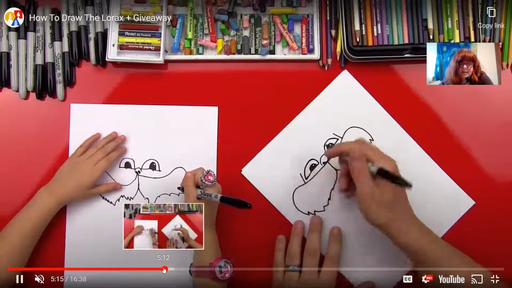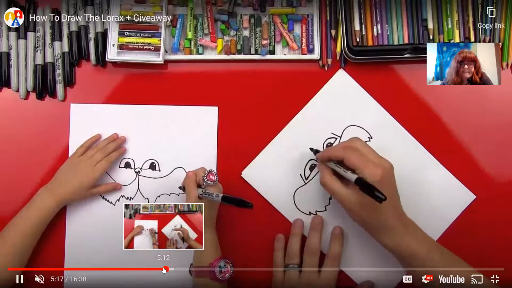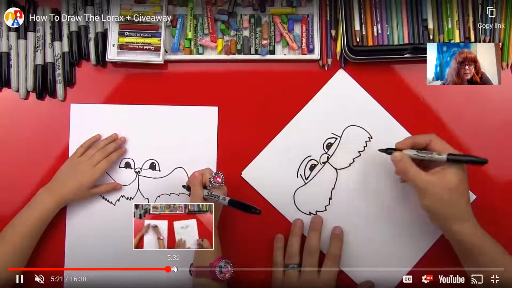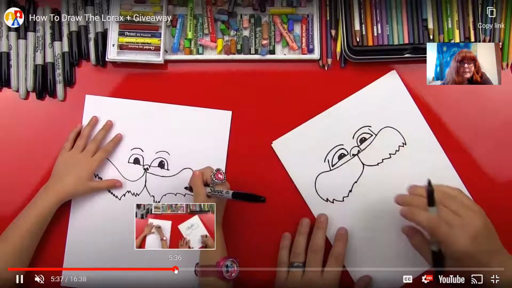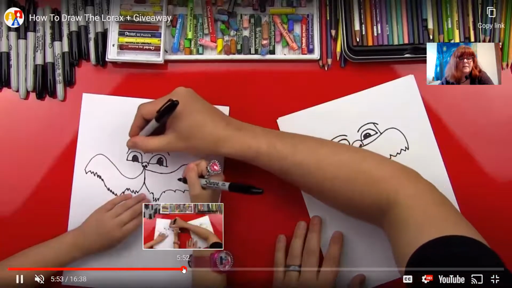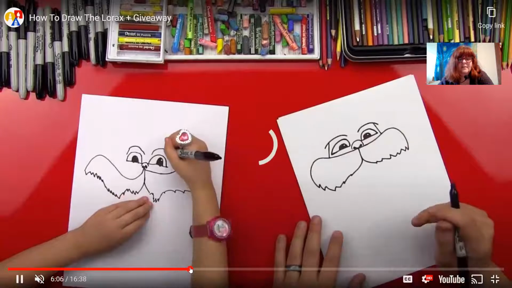That's the side of his head. And we're going to add eyebrows. And he's got big, bushy eyebrows. I'm speeding it up just a tiny bit.